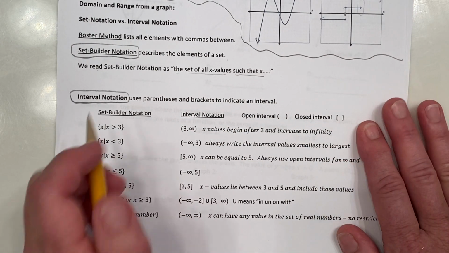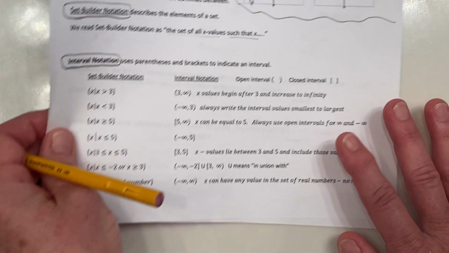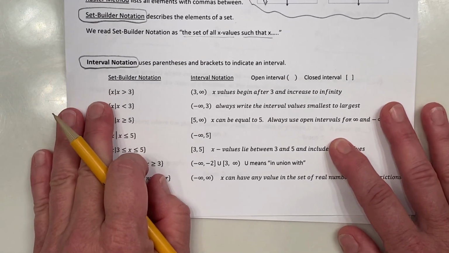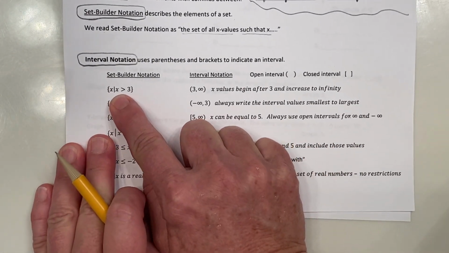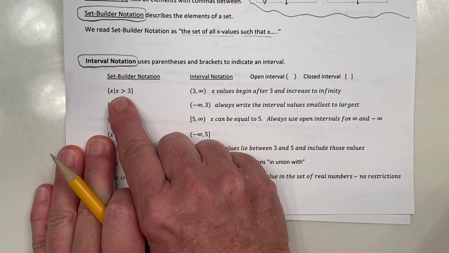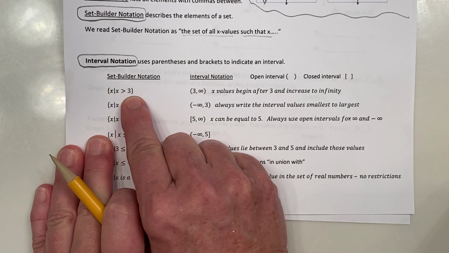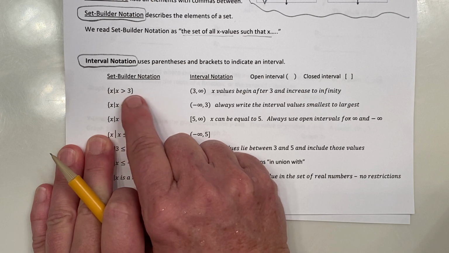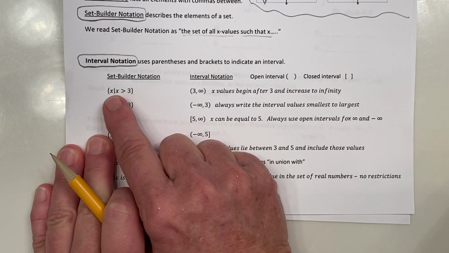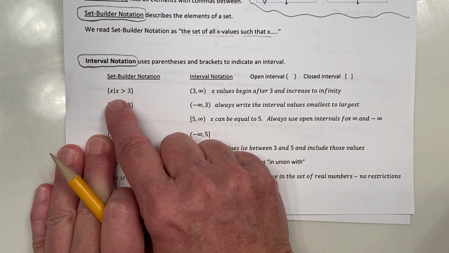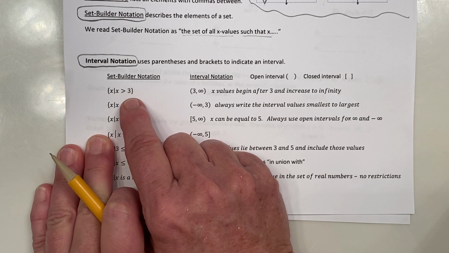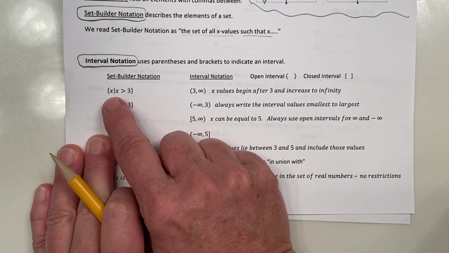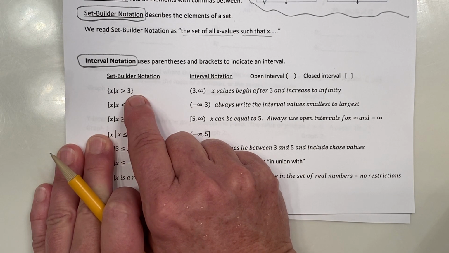All right, so looking down here at some set builder notation, let's see if we can interpret it. When you look at this first description of x values on a graph, notice the braces on either end, the beginning and the end. That's just a nice way to combine this notation. It's not really necessary, but it's good practice to have those braces.